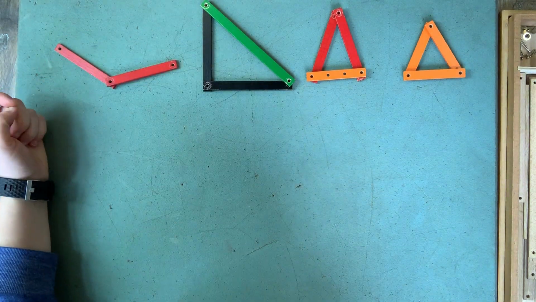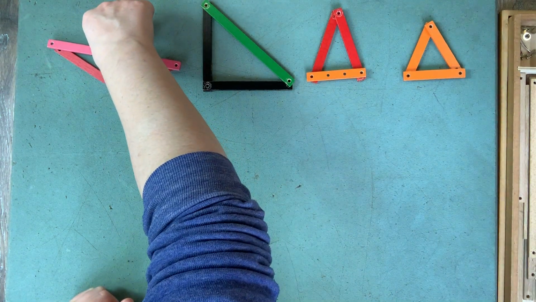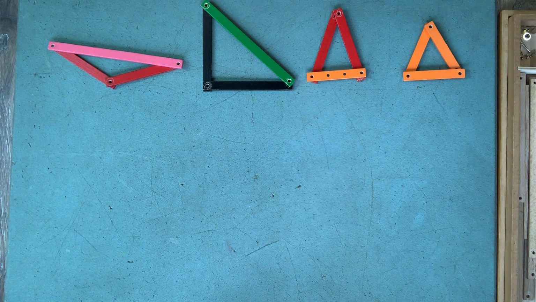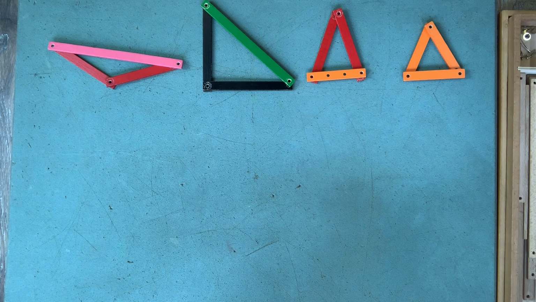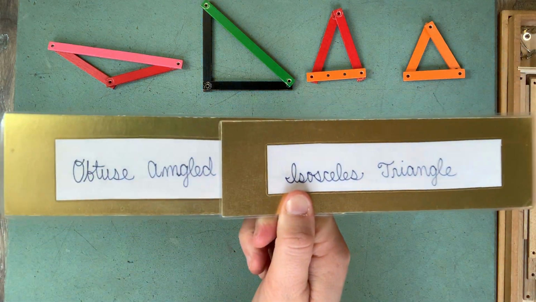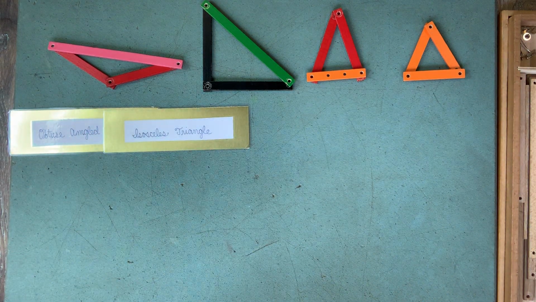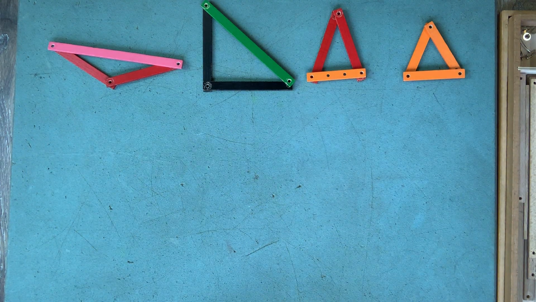All right, let's do another one. Can you guys see? Yep, okay. So I'll need a much bigger stick. Obviously an obtuse angle is in there, but 2 of those sides are the same. So we can call this type of triangle an obtuse angled isosceles triangle. So obtuse angled isosceles triangle: 2 sides the same, 1 obtuse angle.